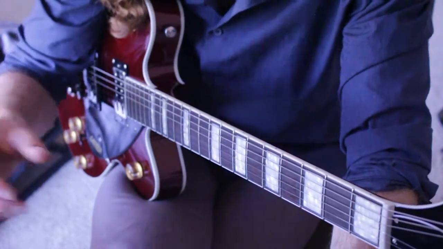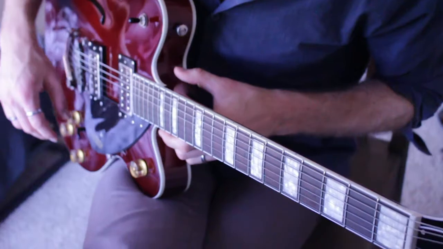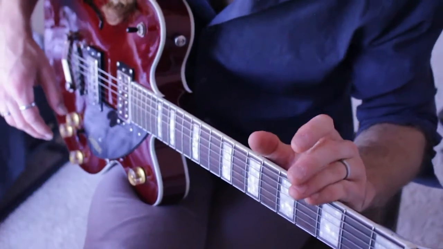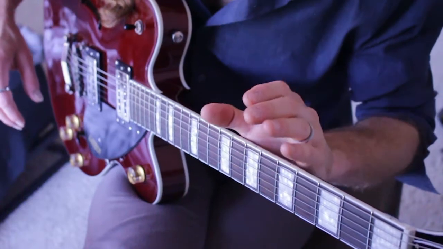So it's really just language to empower you and give you a bigger toolkit. Right on. So that's explaining the scale degrees, the intervals, and now we can get into the chords.